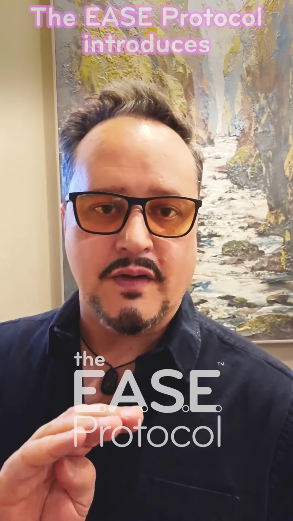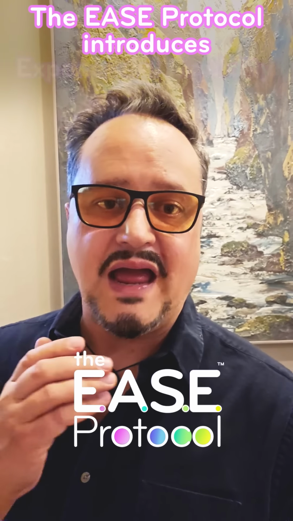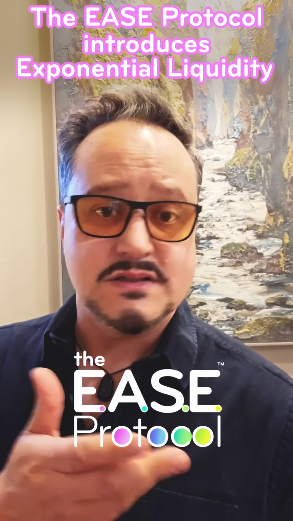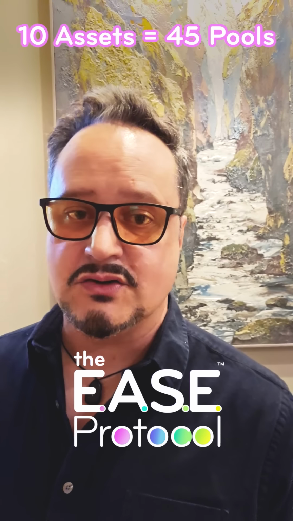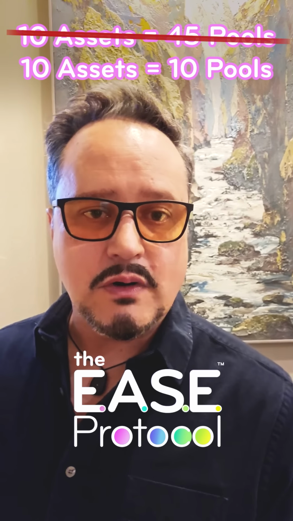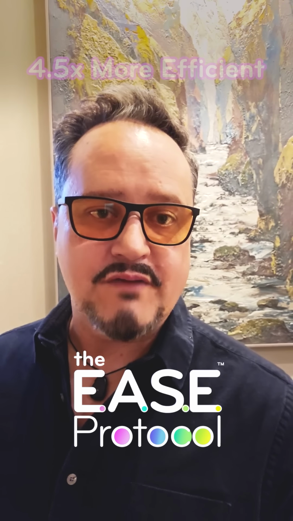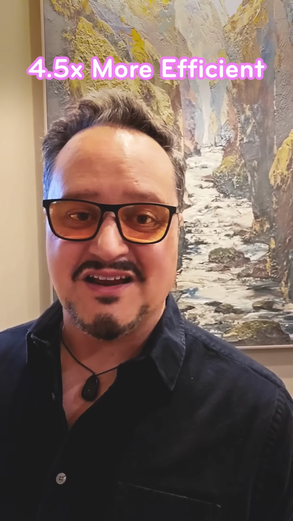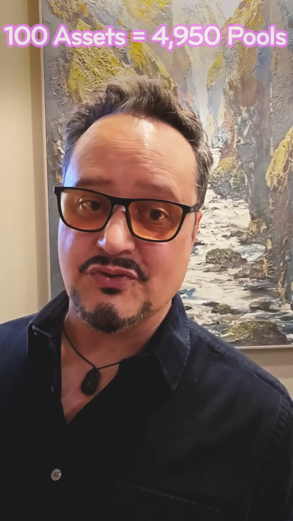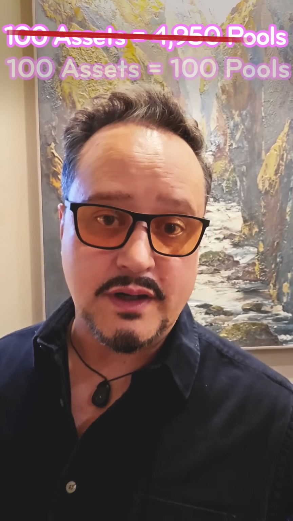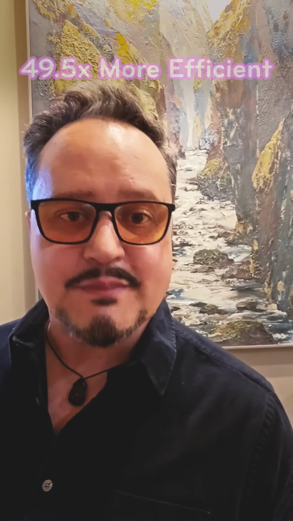The EASE protocol introduces a novel approach called exponential liquidity, which is exactly what it sounds like. Instead of 45 one-to-one pools for 10 assets in a traditional system, exponential liquidity only needs 10. That's 4.5 times more efficient. Instead of 4,950 pools to cover 100 assets, you only need 100. That's almost 50 times more efficient. $1 billion of liquidity can do the job of 50 million. That's a monumental change in how DeFi will operate.